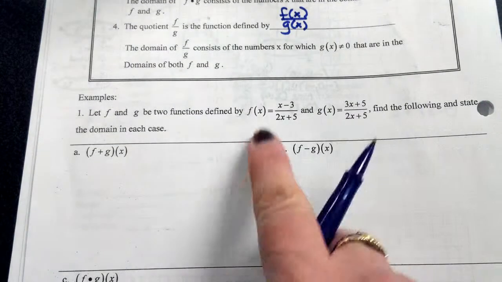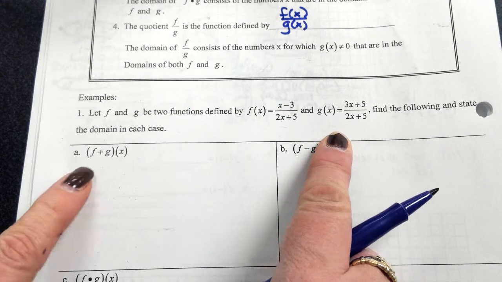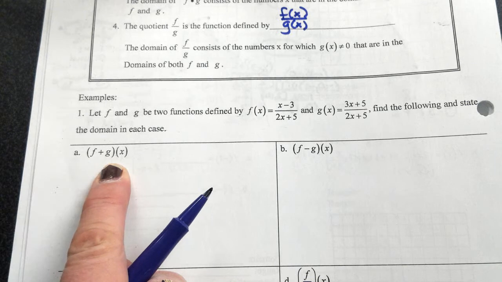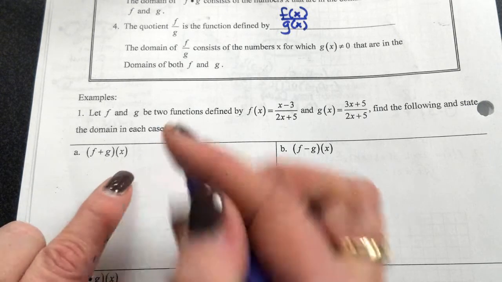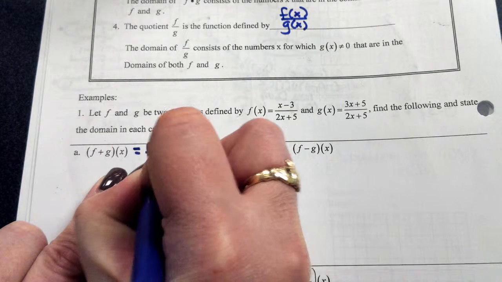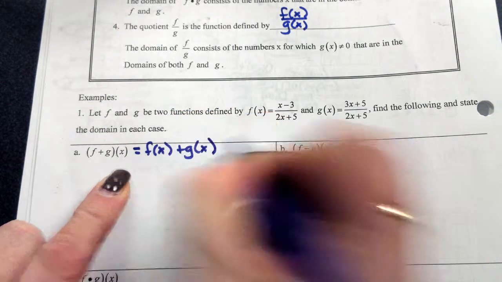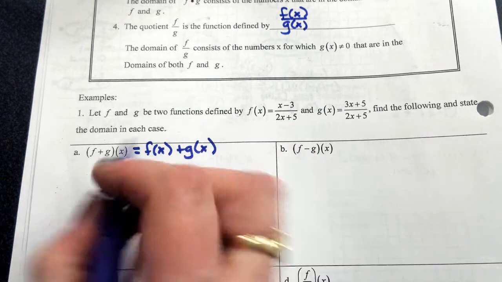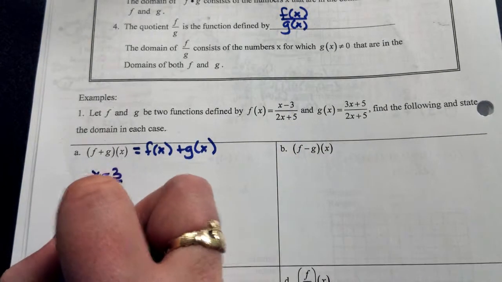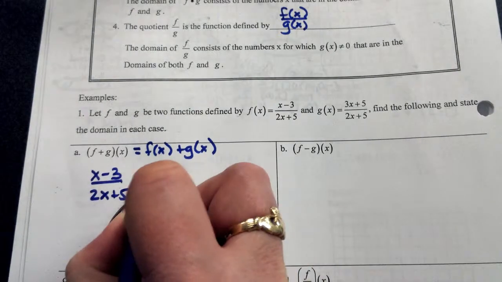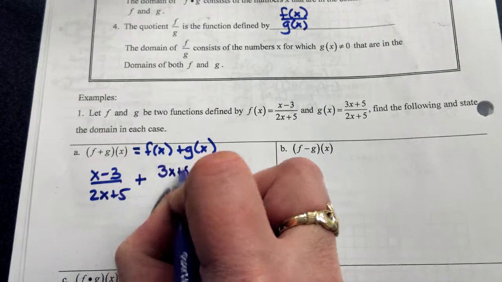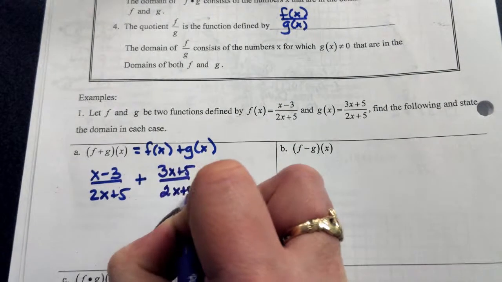So for example, given two functions here, we have f of x and we have g of x. So let's go ahead and add f of x plus g of x together. There's a lot of different ways you may see function notation. Remember, this is just equal to f of x plus g of x. So f of x is defined by this rational function x minus 3 over 2x plus 5, plus g of x, which is defined by 3x plus 5 over 2x plus 5.